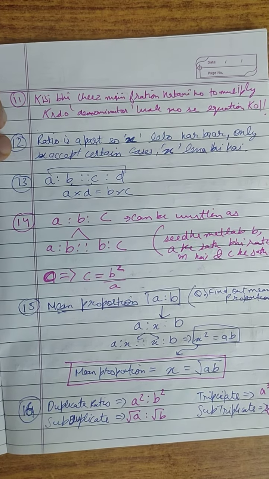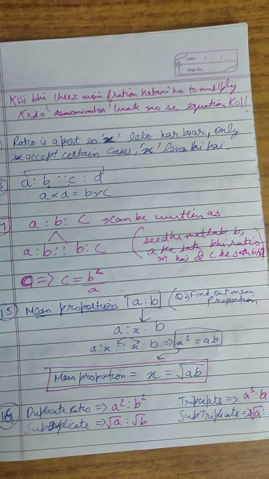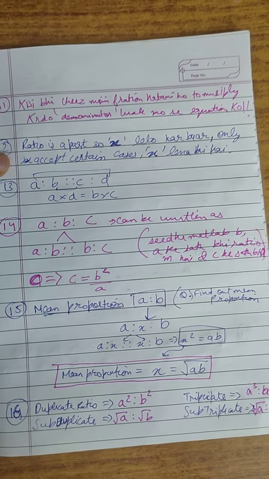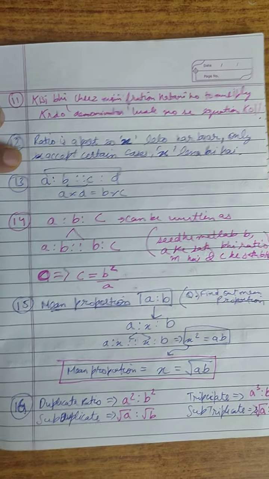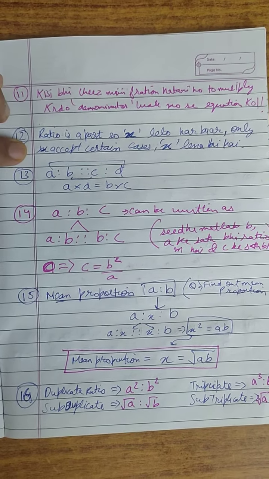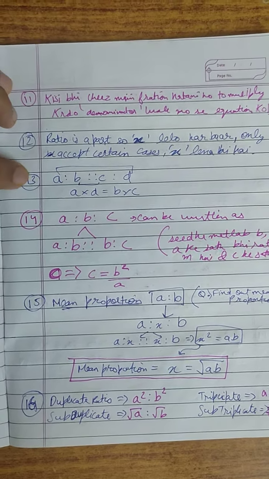Okay, so ratio is a part, so x ले लो, हर बार ले लो. Only except certain situations x नहीं लेना है. It's a part, it's not the actual value, it's just a part.